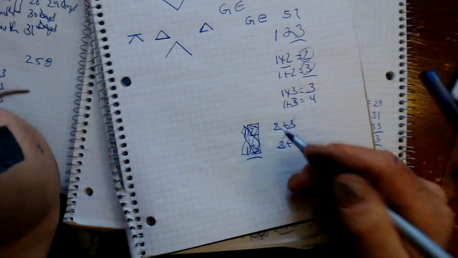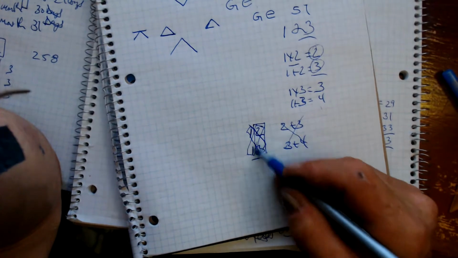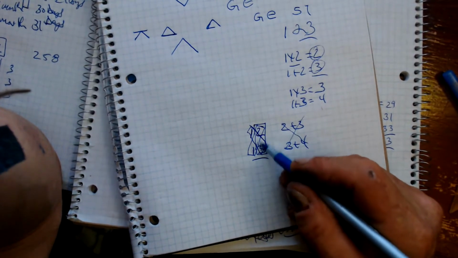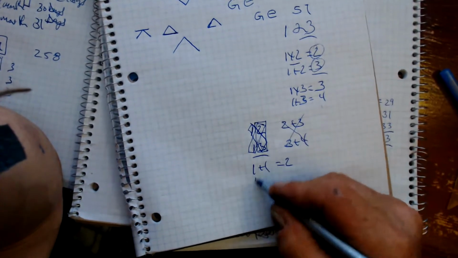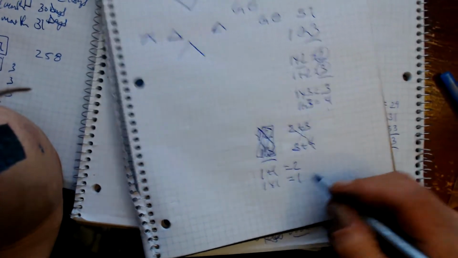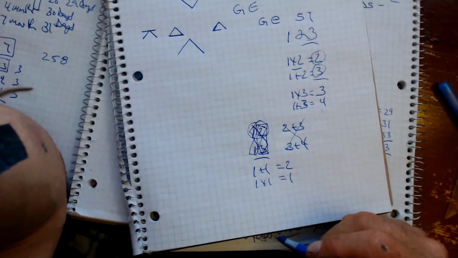See, here we have 1 and 2, and here we have 1 and 3. Then here we have 1 and 1, and here we have 2 and 3. Now the thing about this: 1 plus 1 equals 2, and 1 times 1 equals 1. So right away we're coming back to 1 and 2.